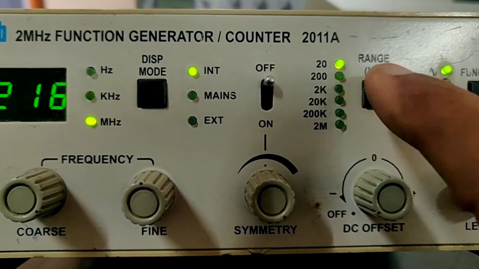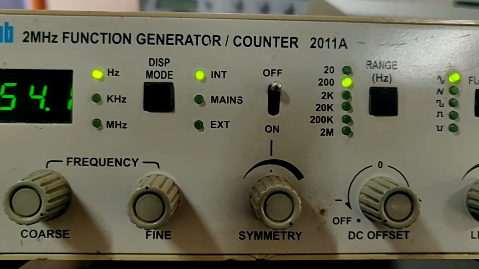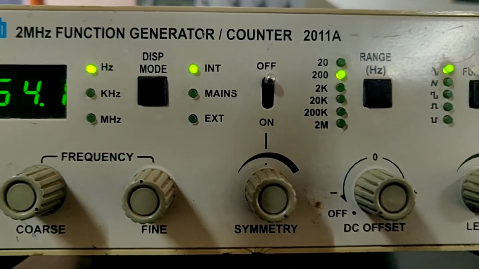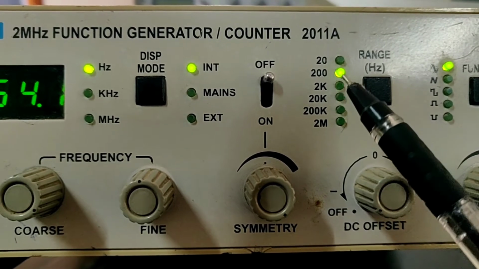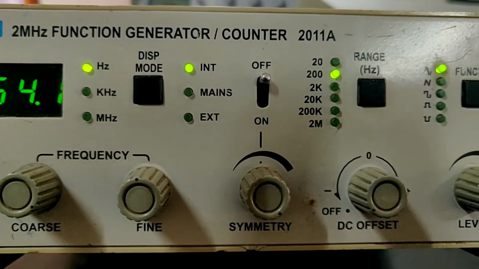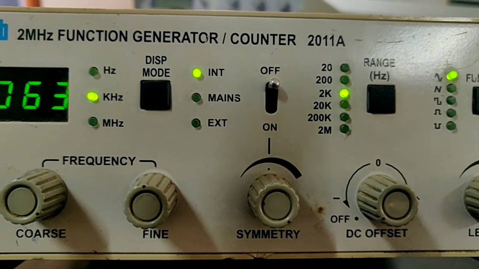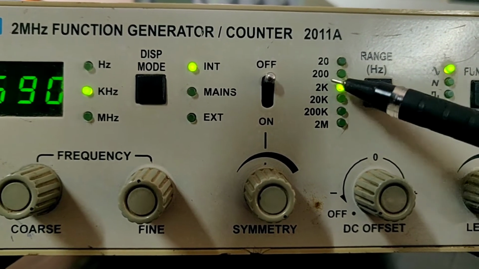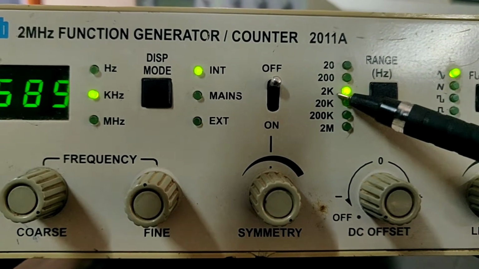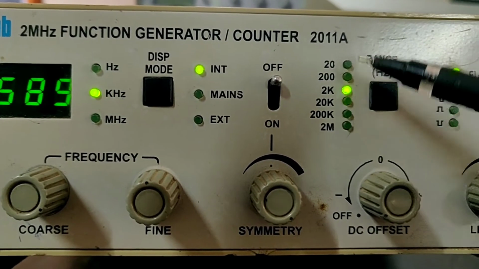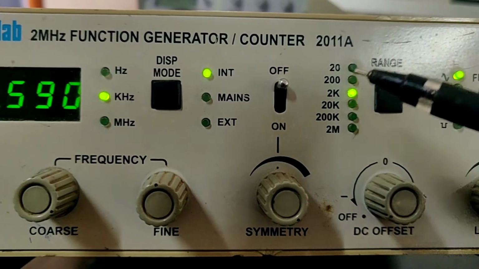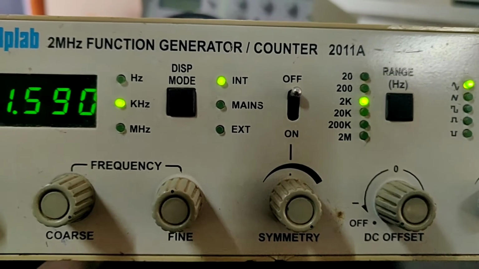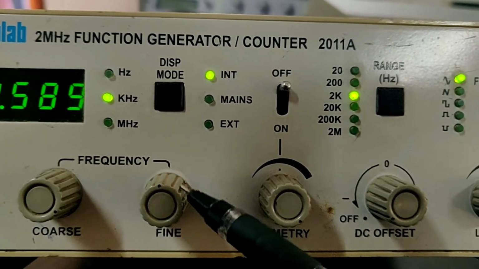Suppose you select the 200 hertz range, what is the minimum and maximum frequency you can vary? The minimum here is 20 hertz, the maximum is 200. Suppose the next one, if you select 2K, what is the minimum and maximum frequency you can select? Here the minimum is 200, the maximum is 2 kilohertz. Like that, each range has different limits that can be varied in between. If you want to vary from 200 to 2K, then these two controls will help you.